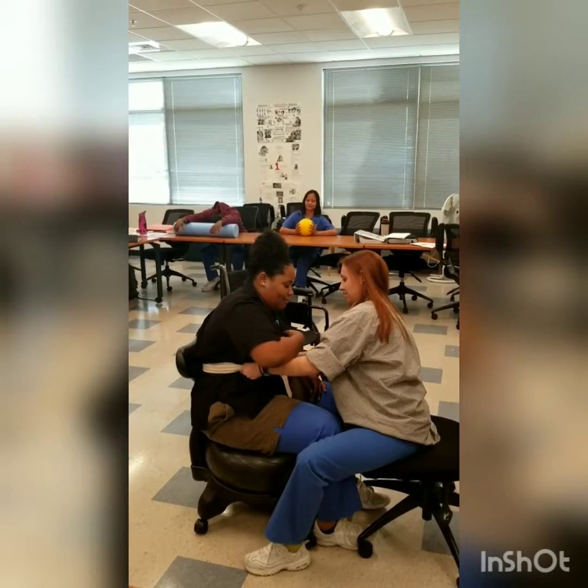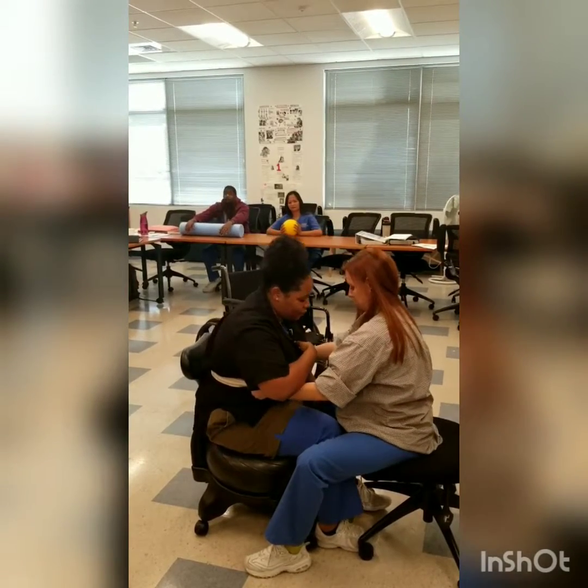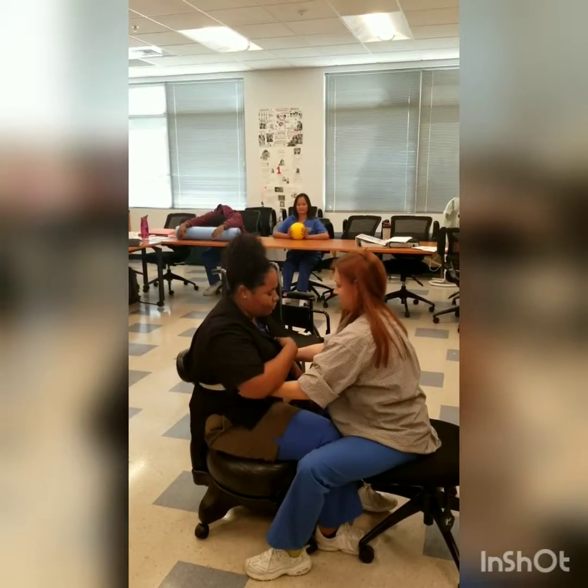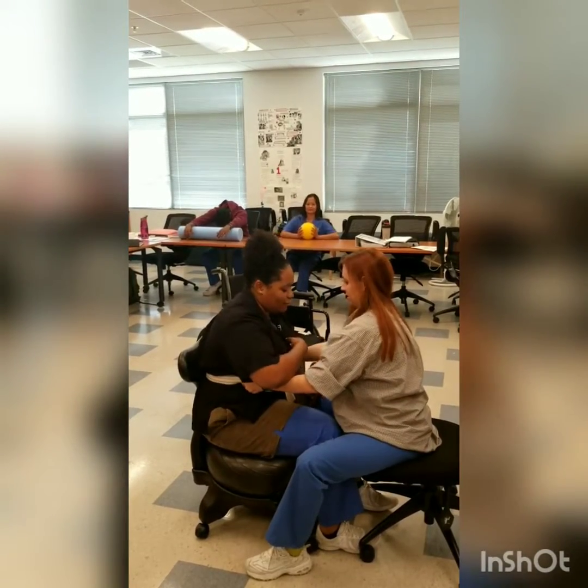The clinician is giving auditory advice, and she's also giving proprioceptive input through the elbow of the affected arm. Doing all right?